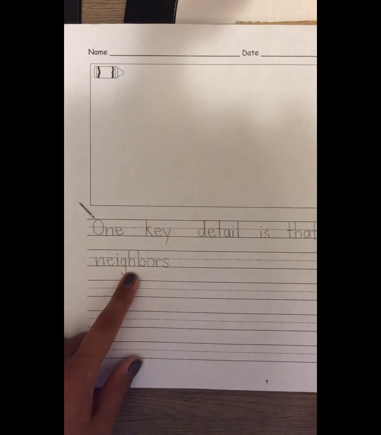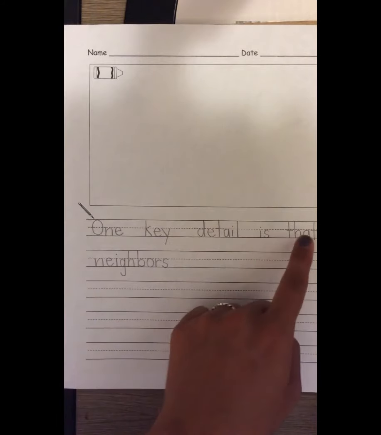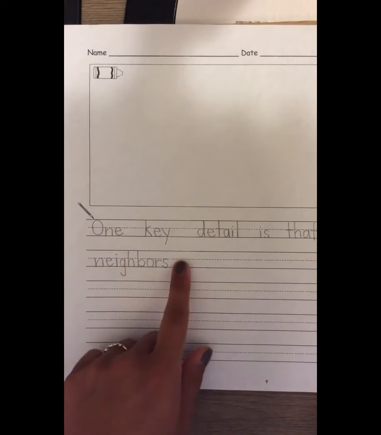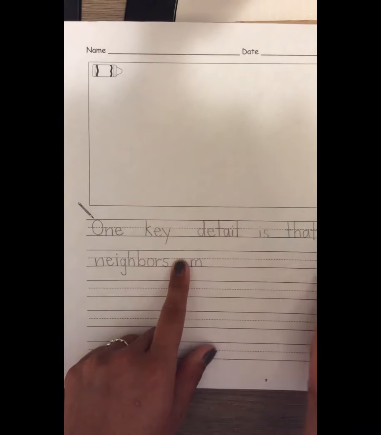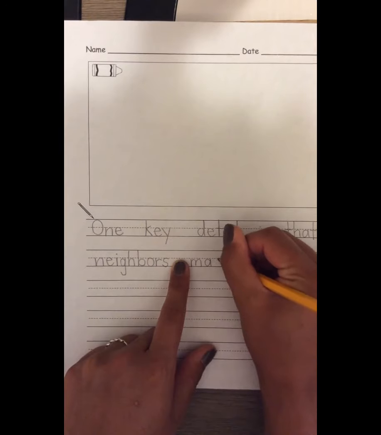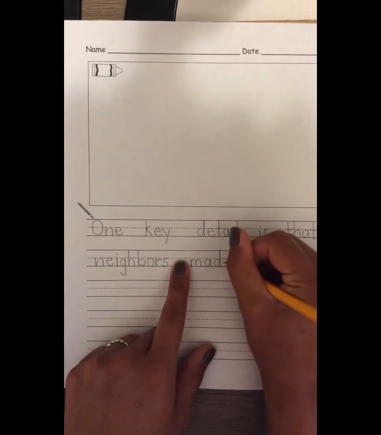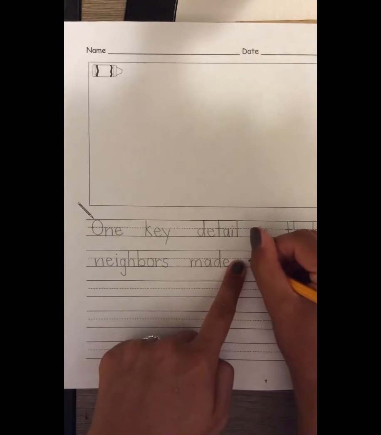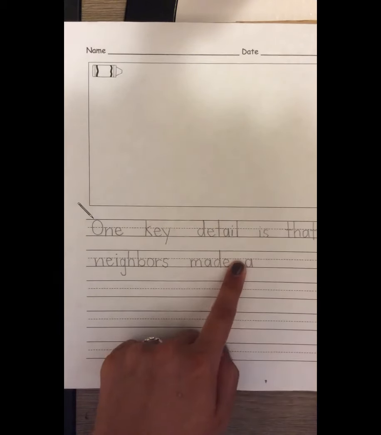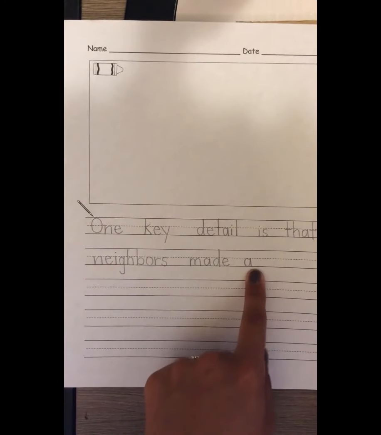Now I'm checking in to make sure that my sentence makes sense so far. One key detail is that neighbors, finger space, made. Made, that one says mad. I know that I need my silent E at the end. Made a, so one key detail is that neighbors made a, what did they make? That's right, they made a garden.